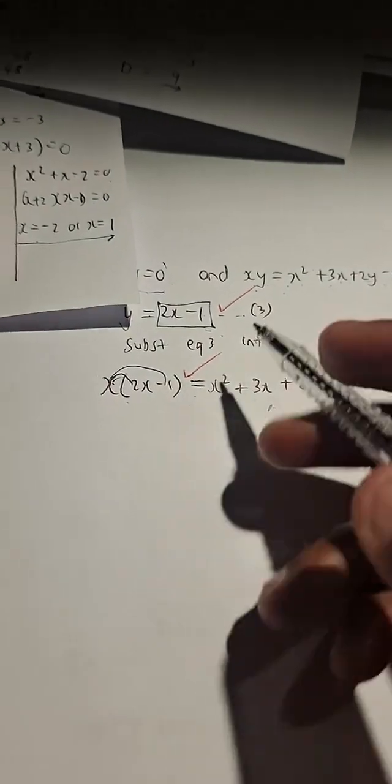Then we distribute x times x squared, x times negative 1. Don't forget to distribute the terms to both terms inside the bracket if they are 2 or 3. 2x squared minus x is equal to what?